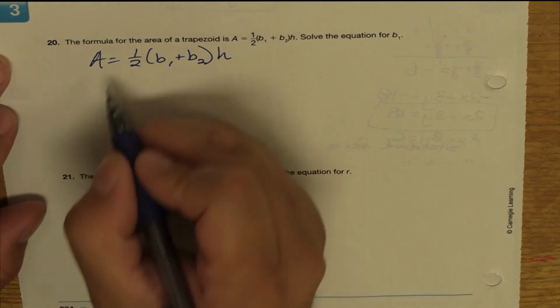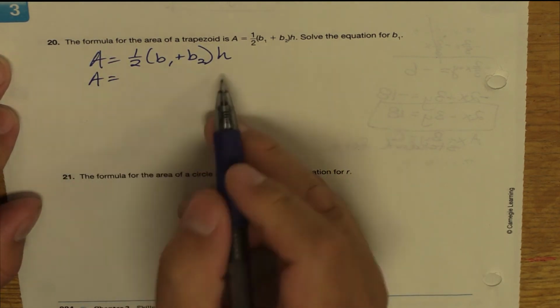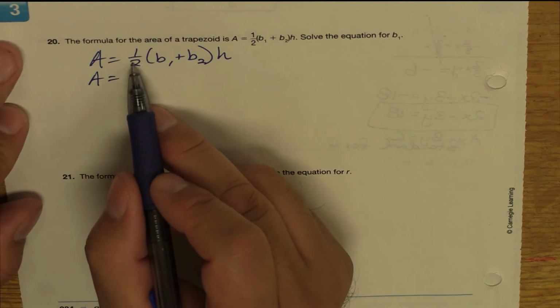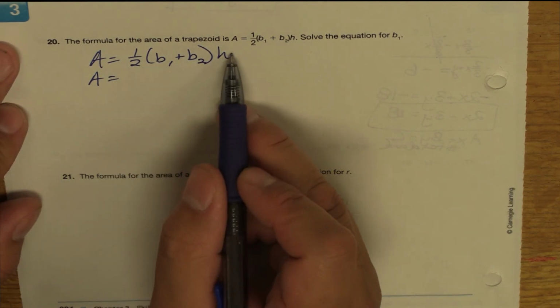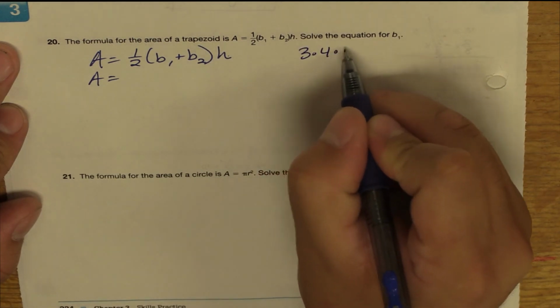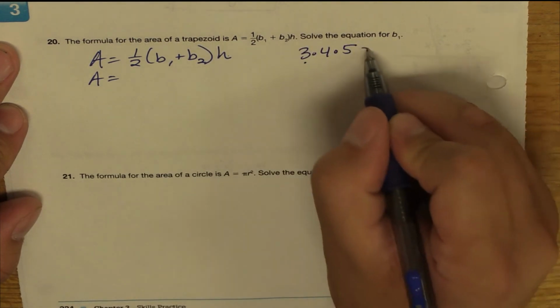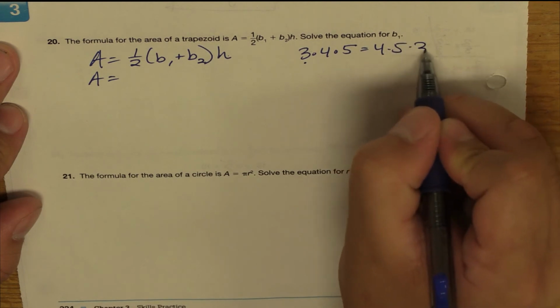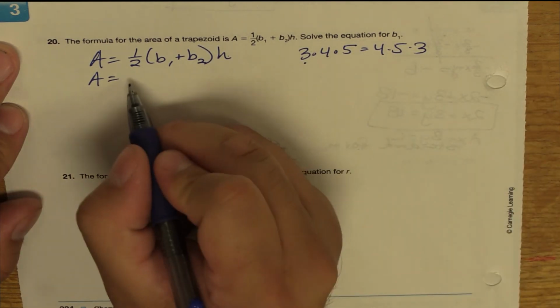I'm going to clean it up a little bit. There's a property in math that says that if I have something times something else, I could commute. What does that mean? If you have 3 times 4 times 5, that's the same thing as 4 times 5 times 3. Multiplication works that way.